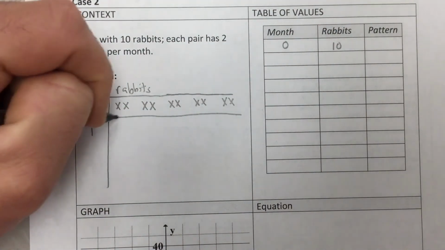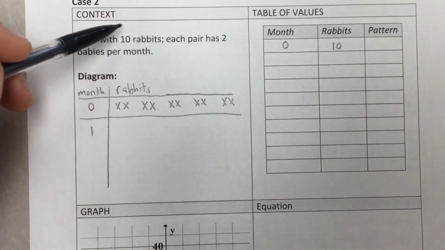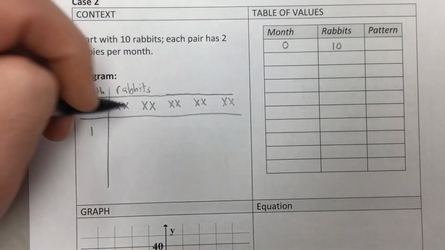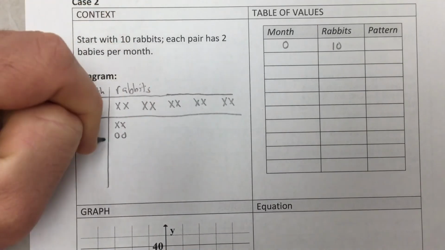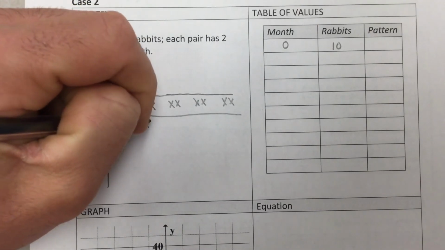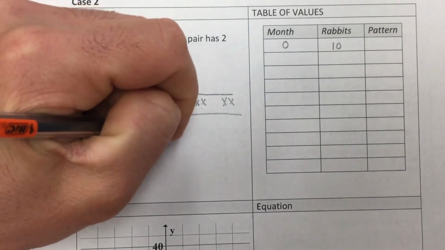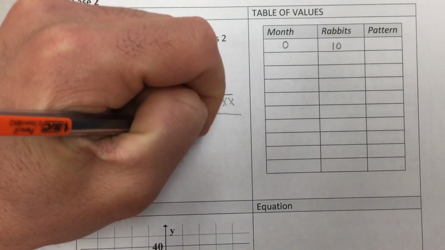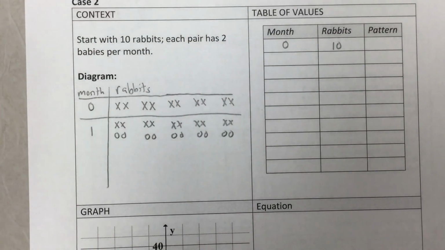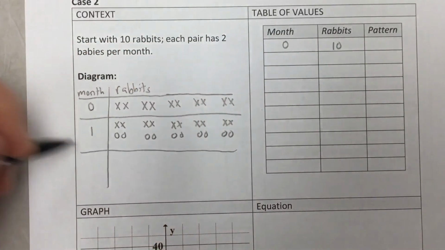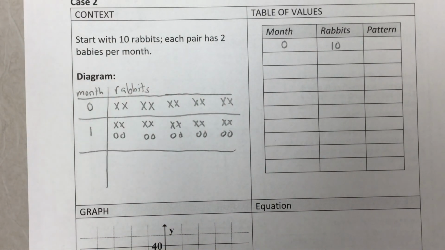And then after 1 month, each pair has 2 babies. So this first pair is going to have 2 babies. This pair is going to have 2 babies. This pair is going to have 2 babies. This pair is having 2 babies. And this pair is having 2 babies. And then count the grand total. Alrighty. So you're completing those next couple pages, and then we'll close it out with some general facts about exponentials.